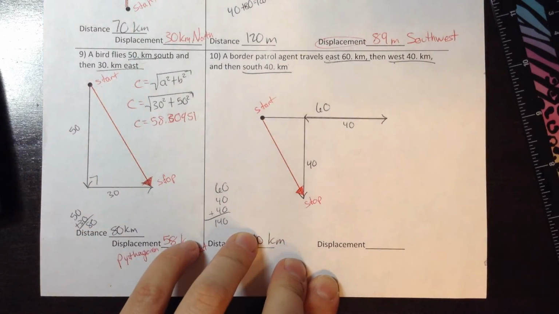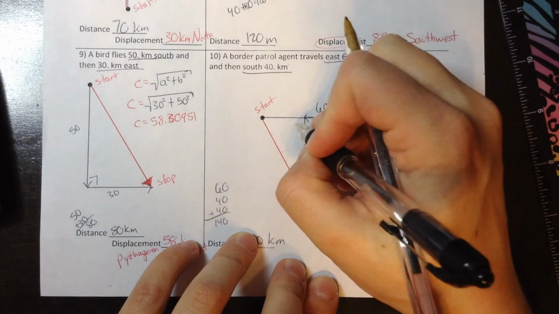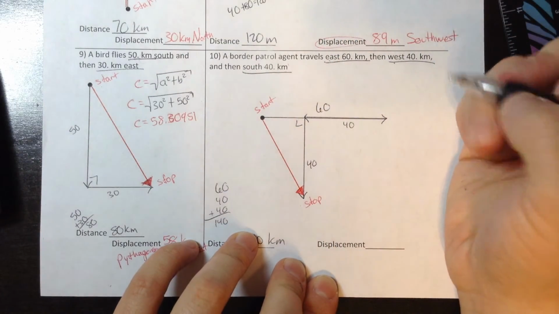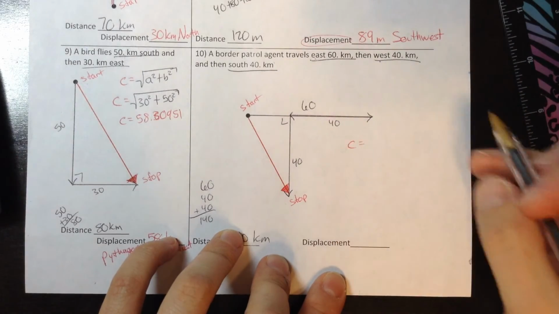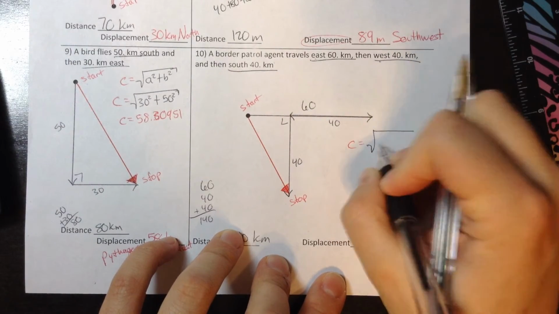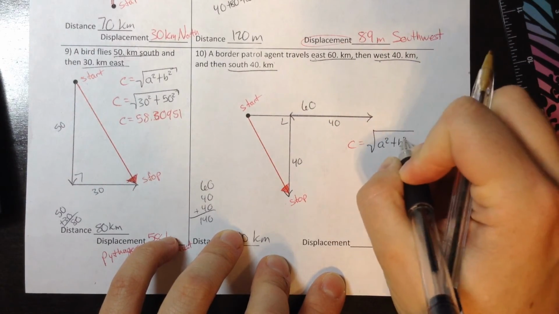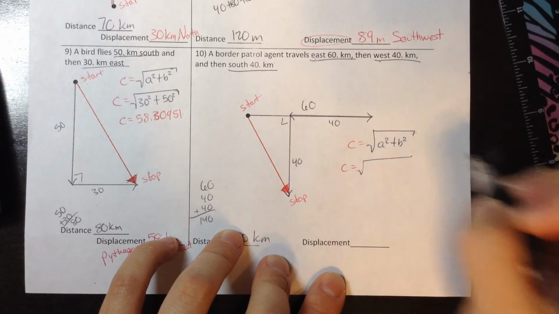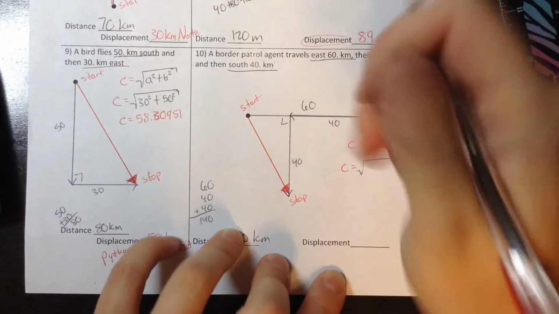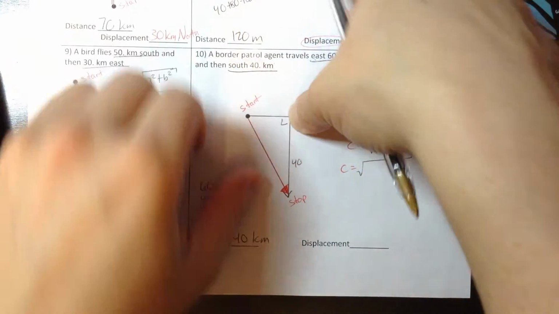Well, we have here a right triangle. So we're going to use the Pythagorean Theorem again. So C is equal to the square root of a squared plus b squared. Okay, so what are my two sides? Here's one piece of the triangle, and here's the other piece.